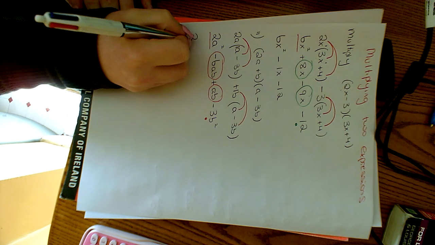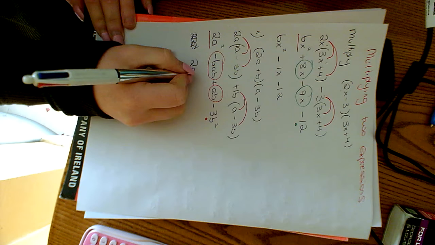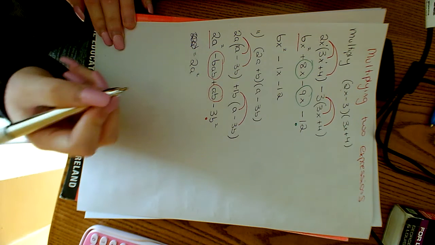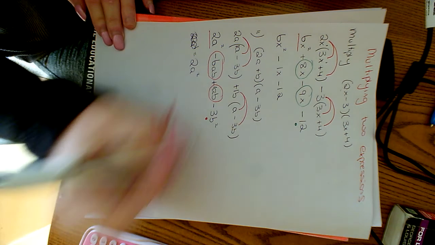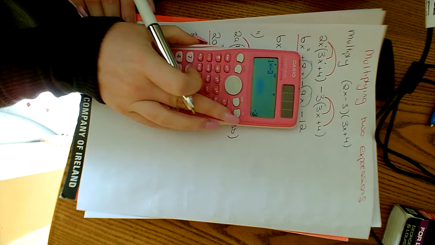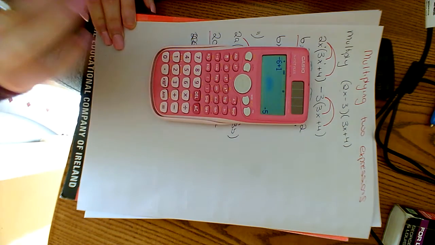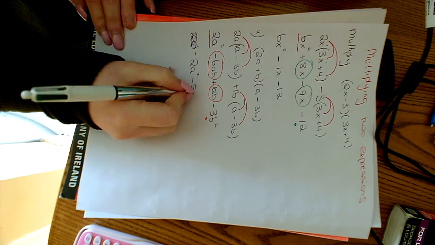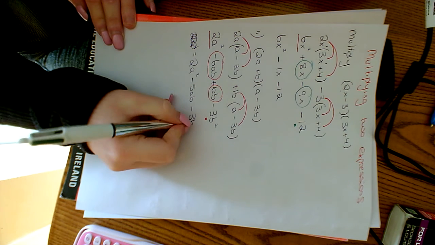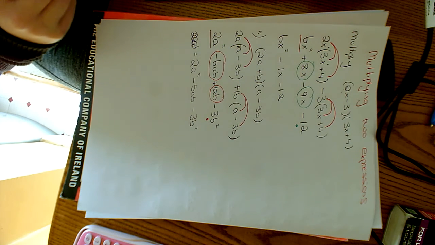Then to finish off my answer: 2a squared, and minus 6 plus, there's a 1 in front of it, so I put it into my calculator. Minus 6 plus 1 gives me minus 5. So minus 5ab minus 3b squared. And that's that one completely finished.